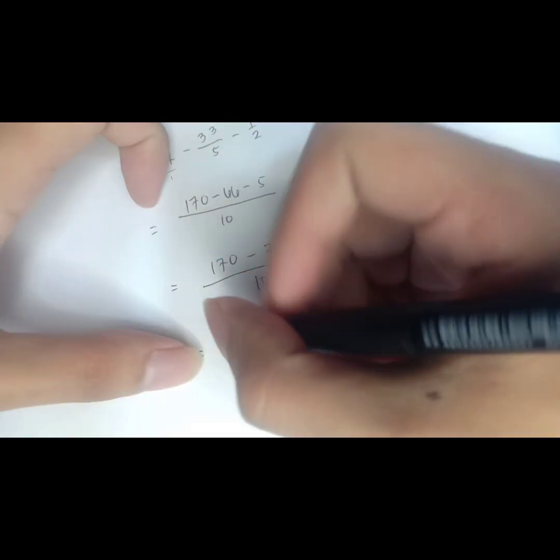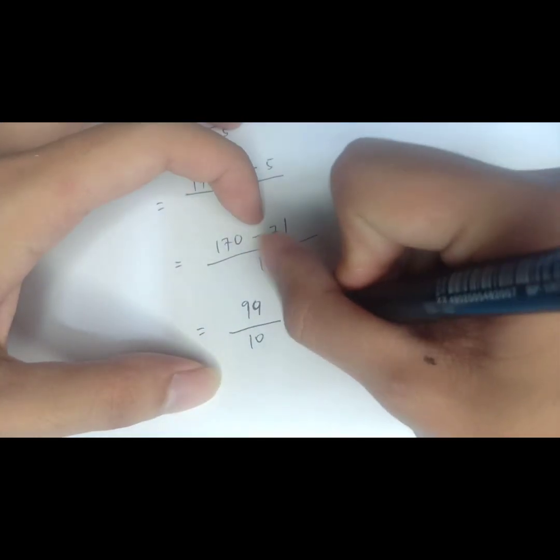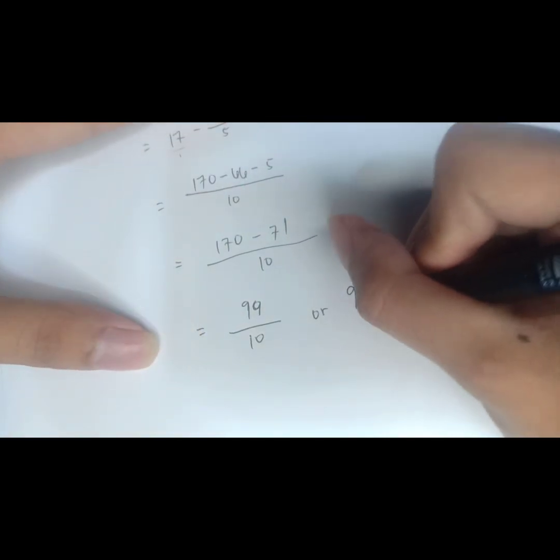Copy the denominator, which is 10, and so the answer is 99 over 10, or 9 and 9 over 10.